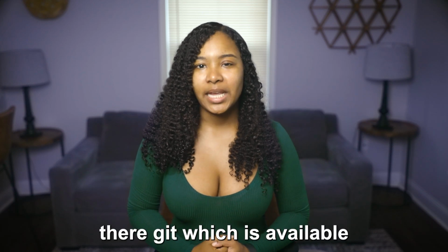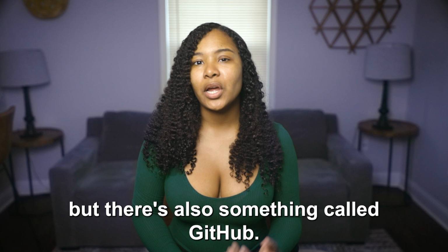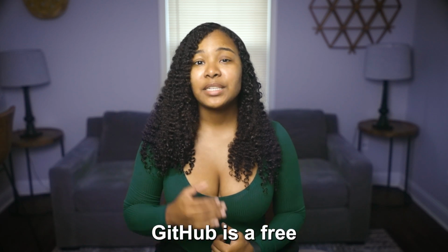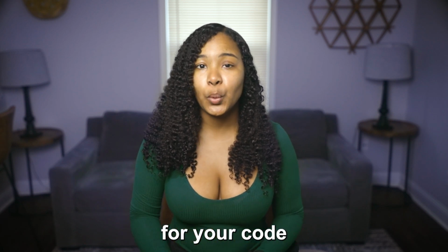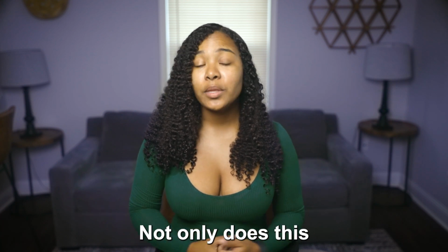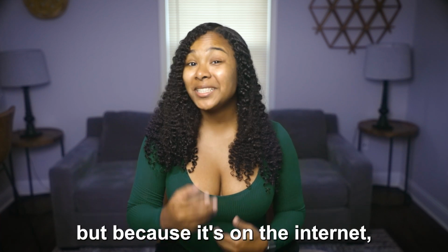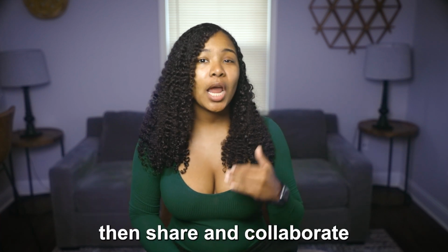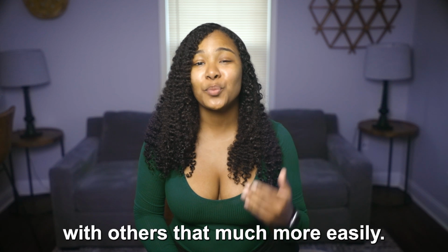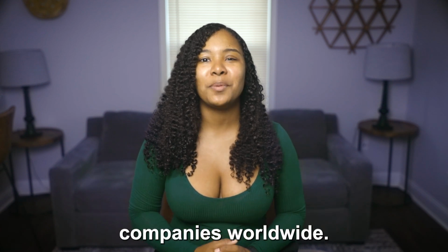Not only is there Git, which is available locally on your computer, but there's also something called GitHub. GitHub is a free hosting service for your code that builds on top of and utilizes Git. Not only does this give you the option to back up the code you're writing on your machine, but because it's on the internet, you can then share and collaborate with others that much more easily. GitHub is a site used by many major companies worldwide.